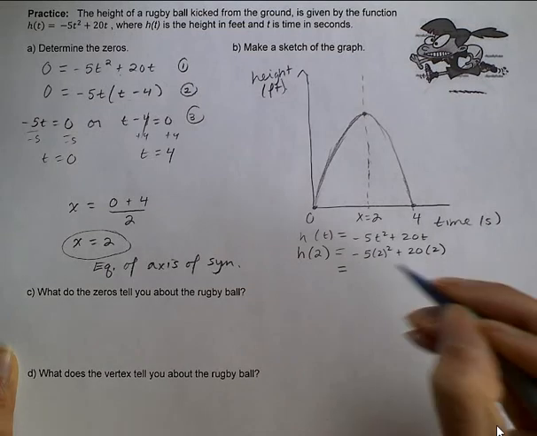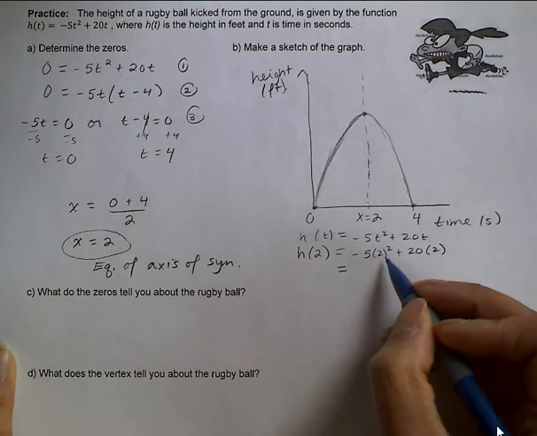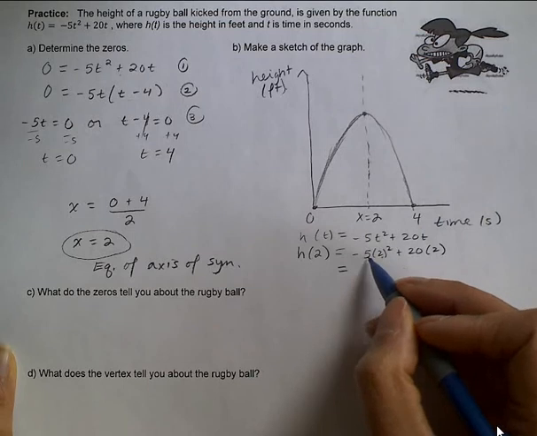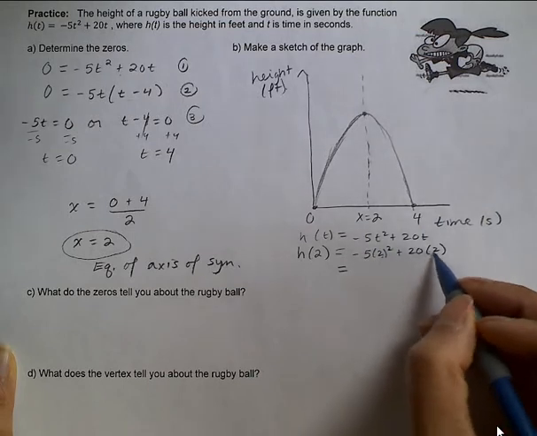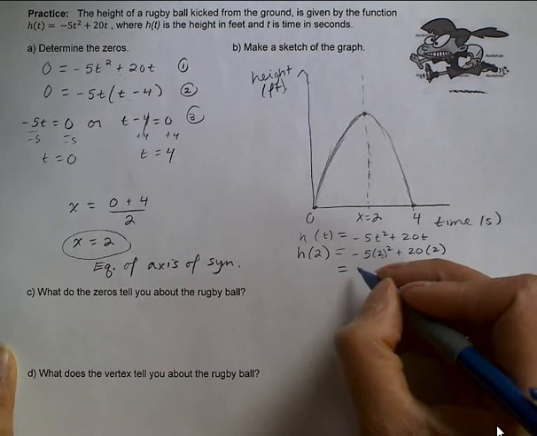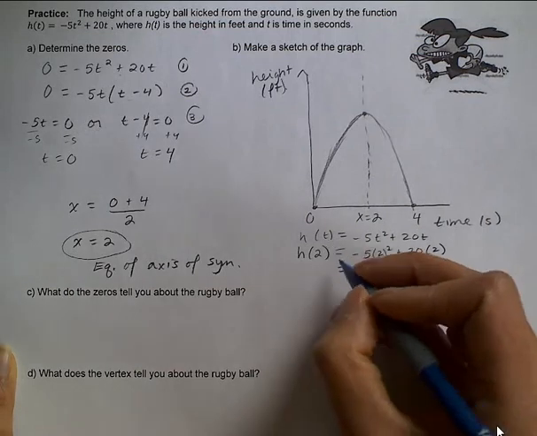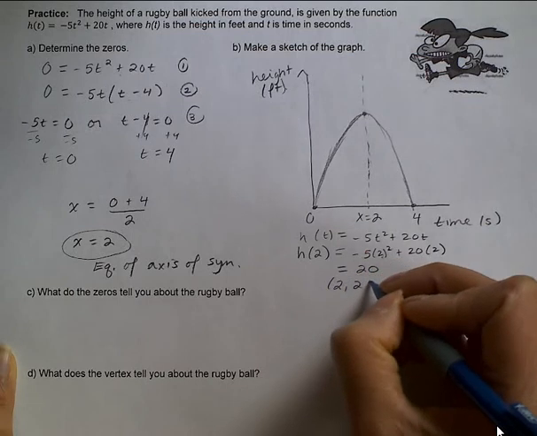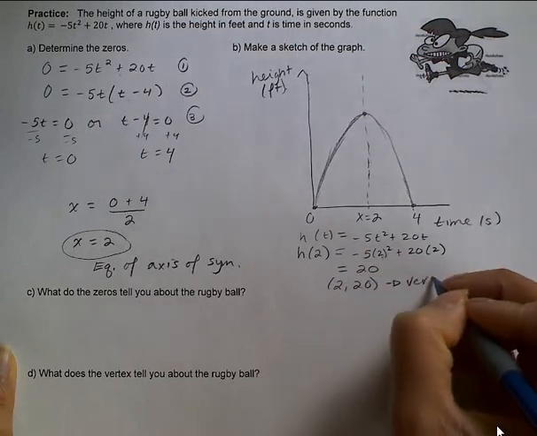Okay, so let's work this out. 2 squared is 4, and 4 times negative 5 is negative 20. And this part would be 40. So negative 20 plus 40 is positive 20. So I actually know my vertex. The vertex is at (2, 20). That's the vertex. So I can do this algebraically as well.